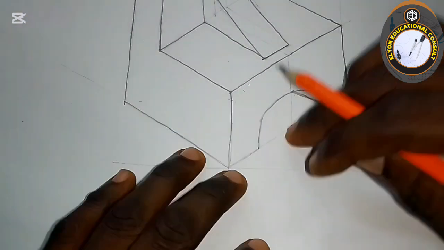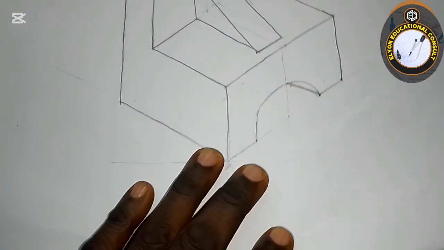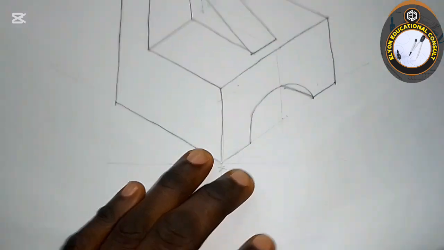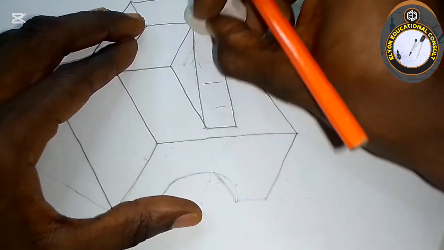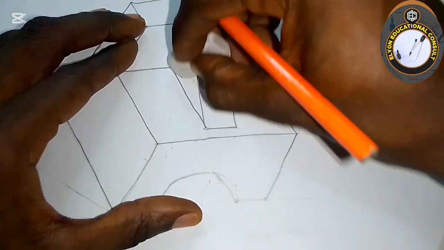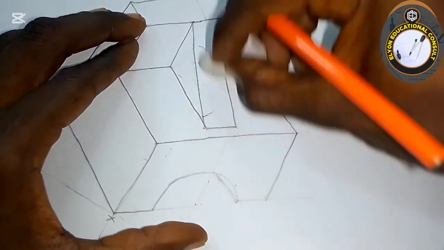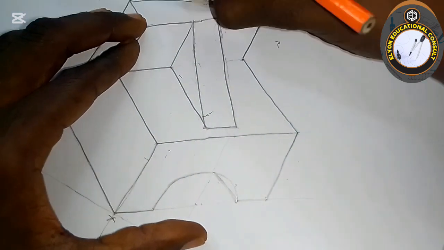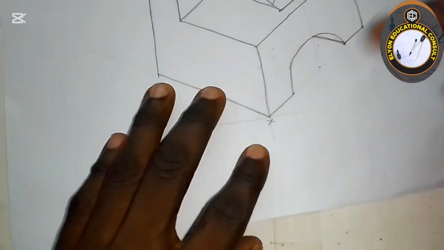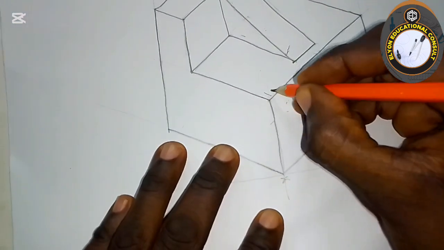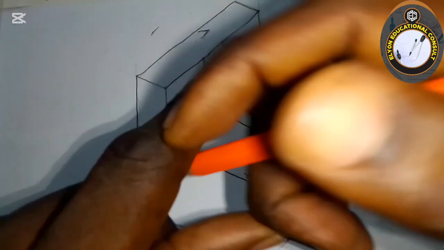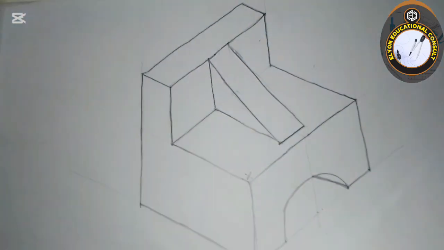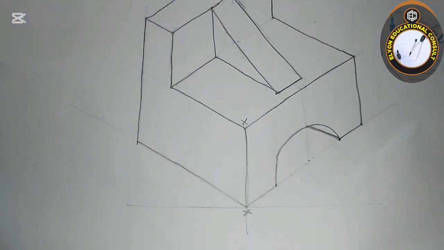So, tremendous. We've drawn this part now, so you can use your eraser to remove excess construction lines. This is our point X and this is also point X for the top view. If you bring back the diagram now and look at it very well, this is the front view.